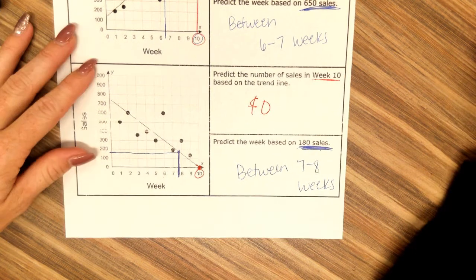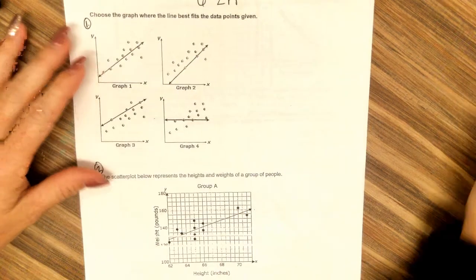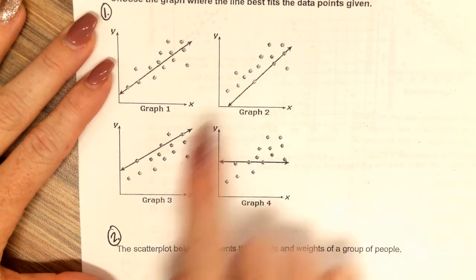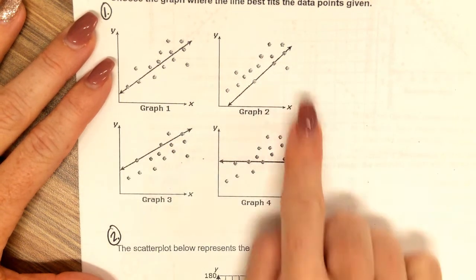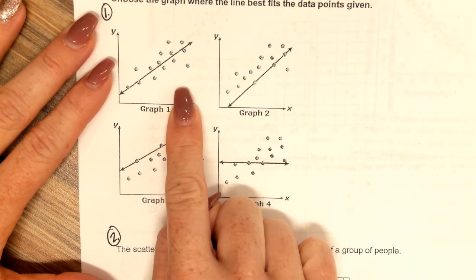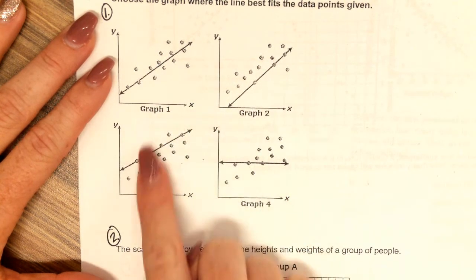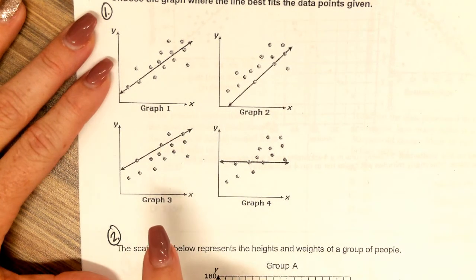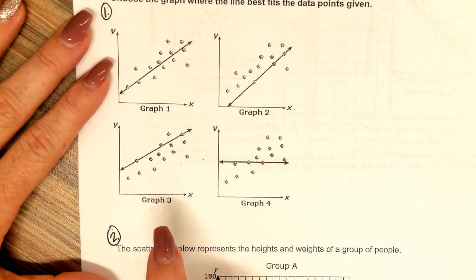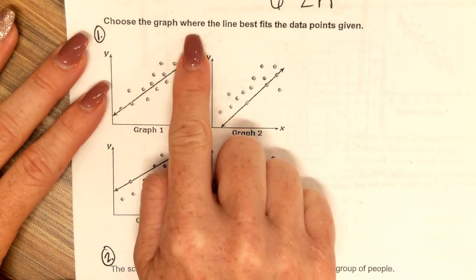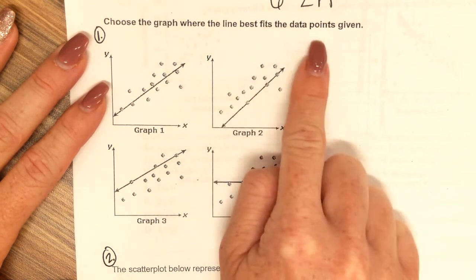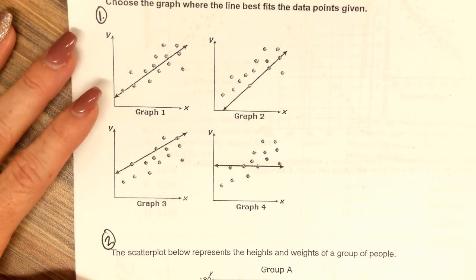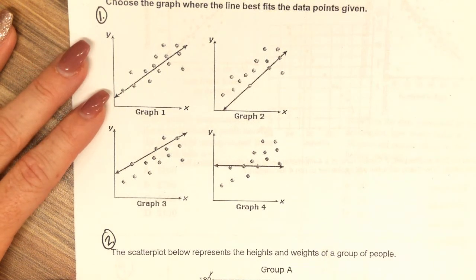All right, I'm going to pass out the assignment. Let's look at the first few together. Look at number 1. Do you see that the dots are the same on every single scatter plot? Are the dots all the same? Yes, they are. The lines are not. Look at the dots. The dots are the same. Choose the graph of which line best fits the data given. Which line follows those dots the best? Please circle it. Graph 1.